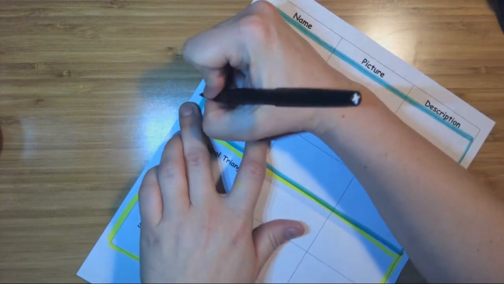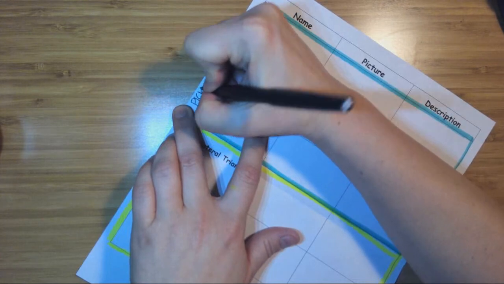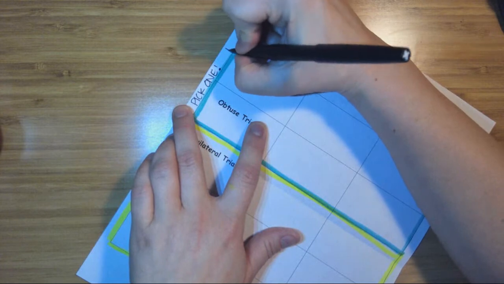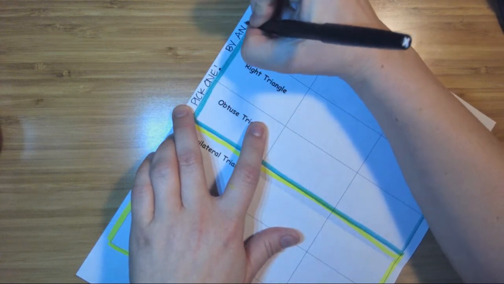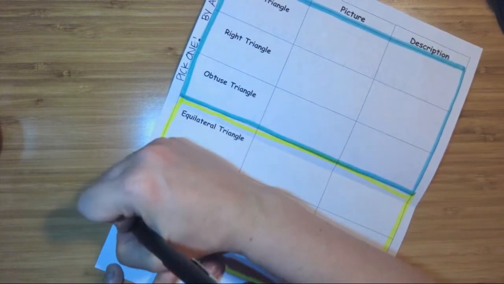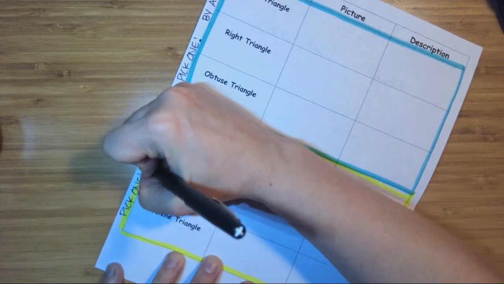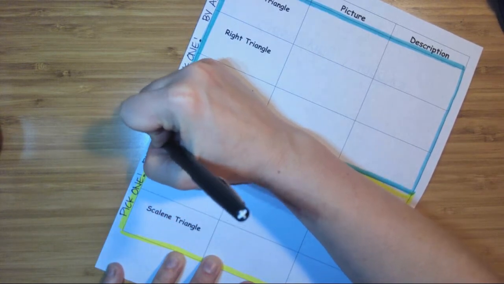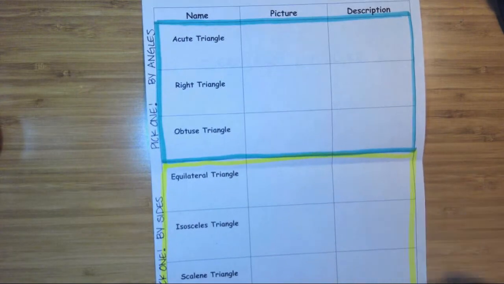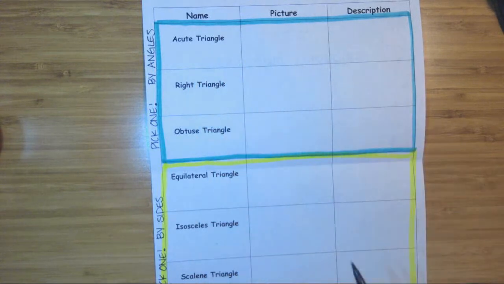So we're going to have to pick one of these. Okay, and this is by angles. And we're going to do the same thing over here. We're going to pick one of these. And this is classifying by sides. So we need to classify by angle and by side. So we're going to draw a picture of each one of these and then give a description to help you narrow it down.